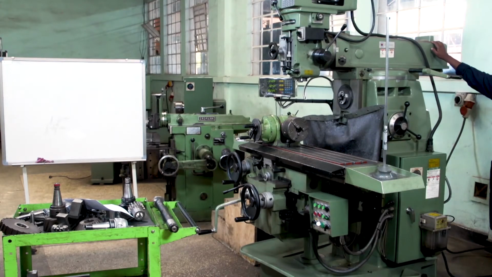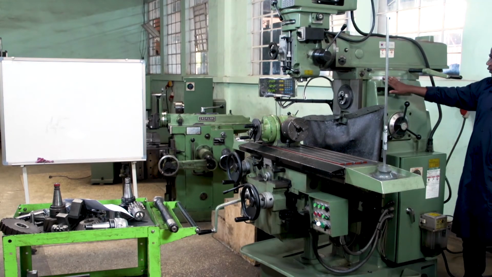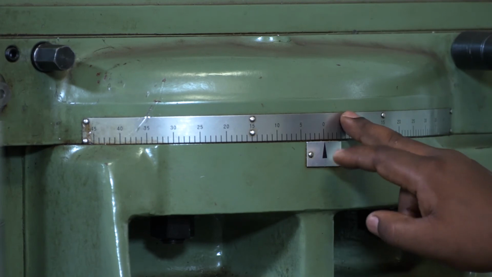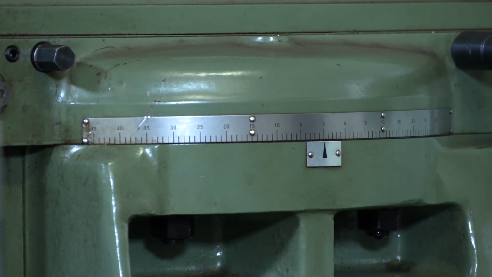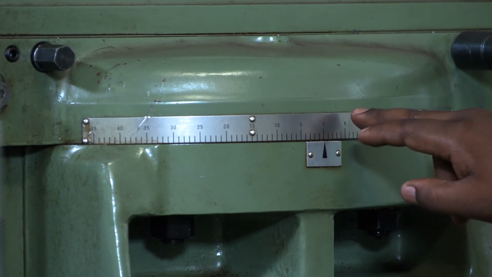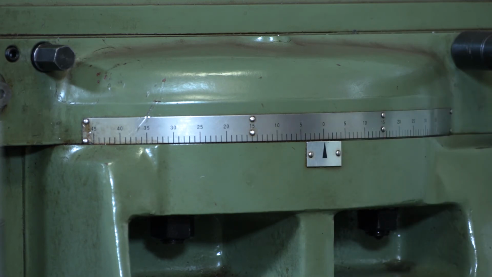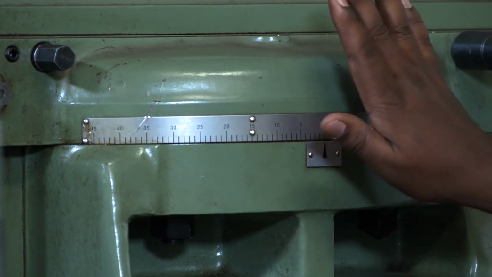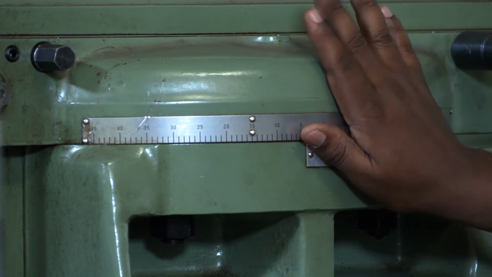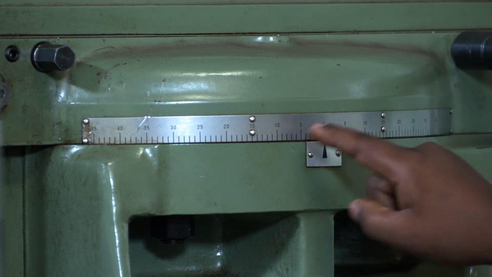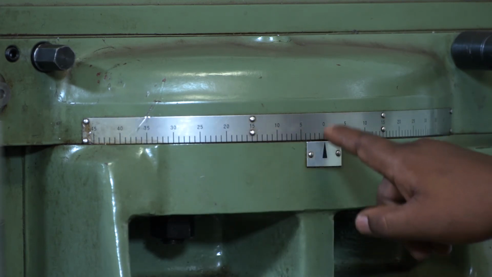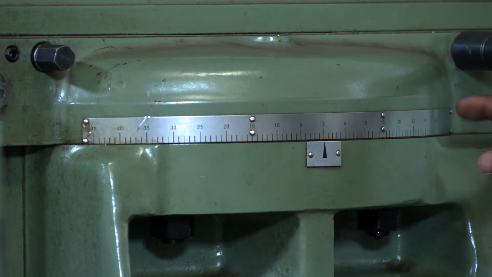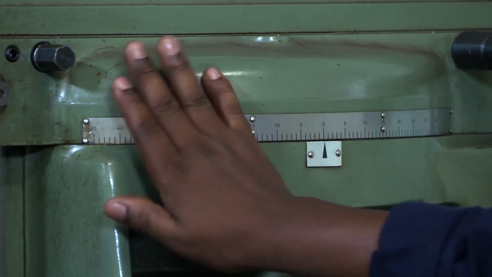Another part to be indicated here is the angle indication. It means that the machine can rotate at a certain angle. This possibility of the machine is also used to produce a certain flat surface in production. It depends on the work, how it has been designed. This kind of angle also has to be used. It goes from 0 to 45 in the positive and 0 to 45 in the negative. This part is also very important.